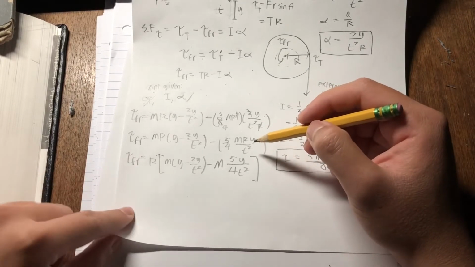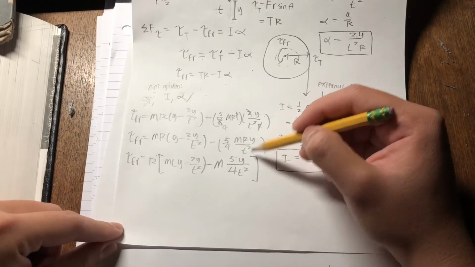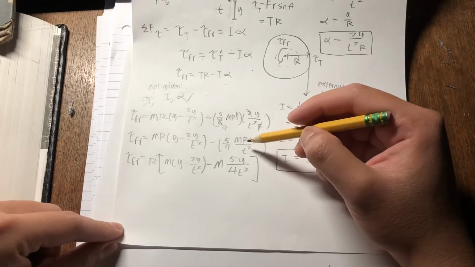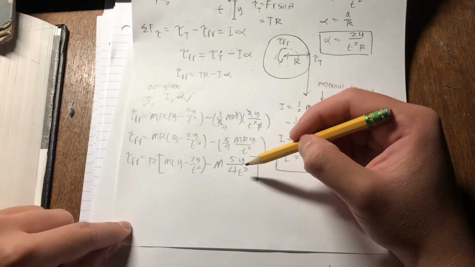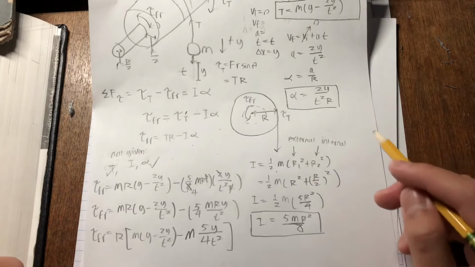And that's how you do problem number 69. Take it from here to here. You have everything you need. It's just a matter of formatting it the same way the book has it. This is problem number 69.